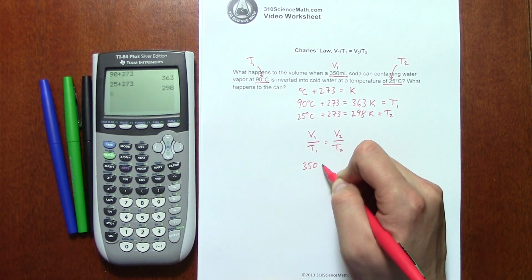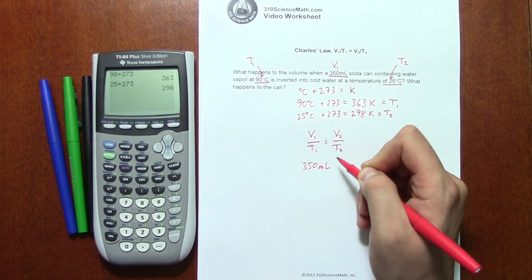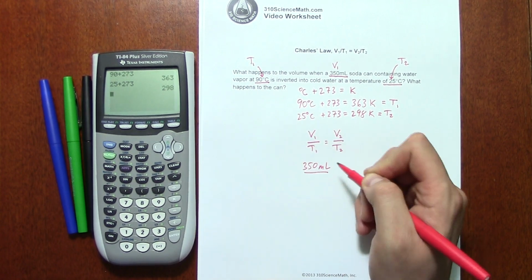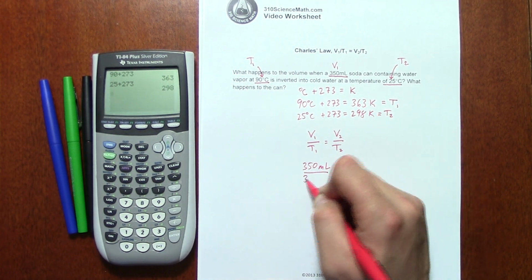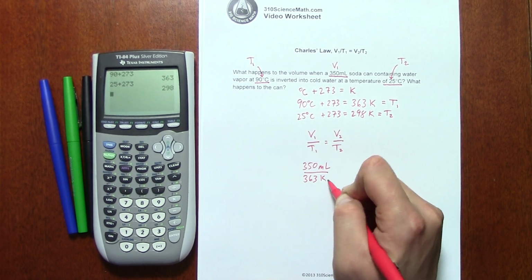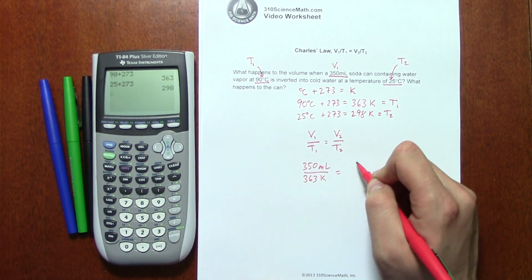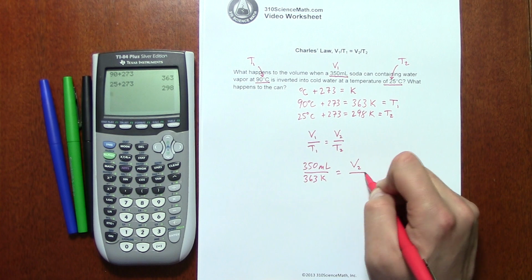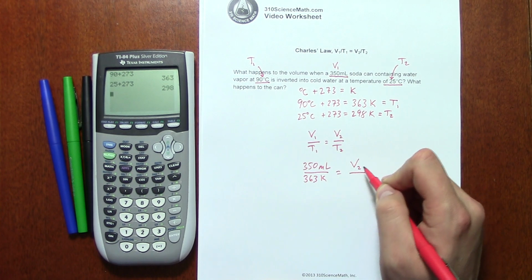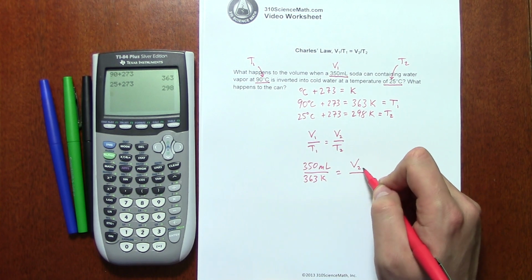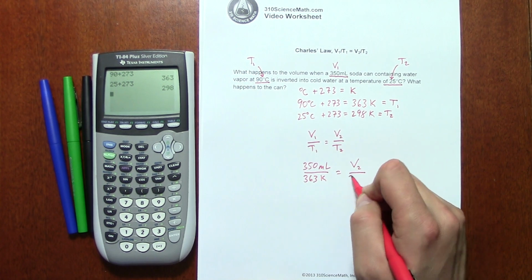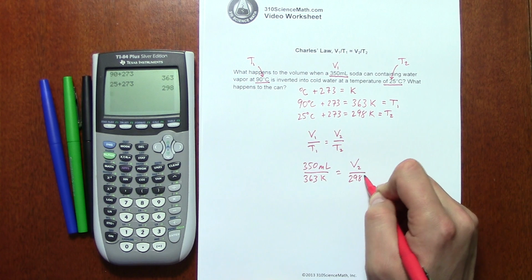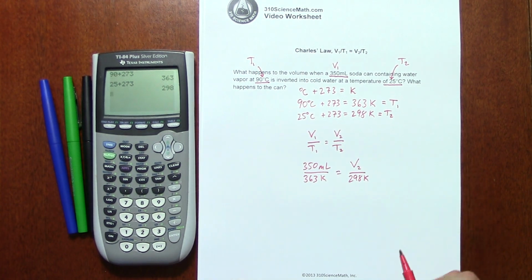So we have 350 milliliters as the first volume. Then we have our first temperature, which is 363 Kelvin. And then here we're looking for the volume, so we need to substitute in V2. We don't have a real number yet, but we will shortly. And then we're going to put in 298 Kelvin. So that is the setup for our problem.